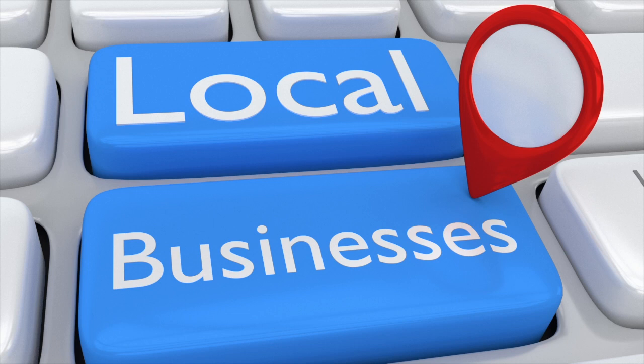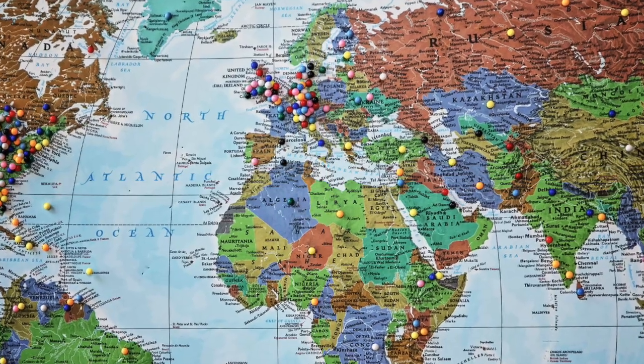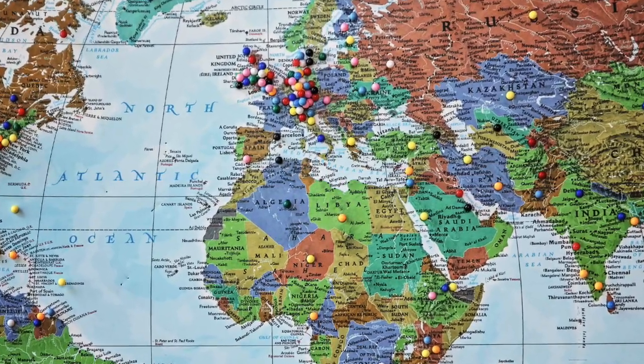If you're a local business and you're within your own country, don't worry about the country code. International businesses need to make sure you've got the plus and the country code, drop the 0 and then the phone number.